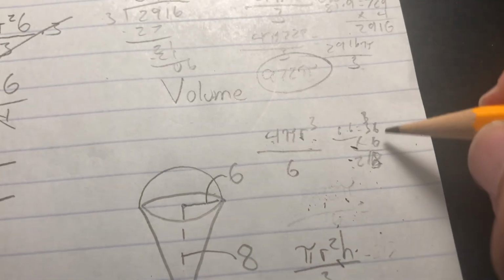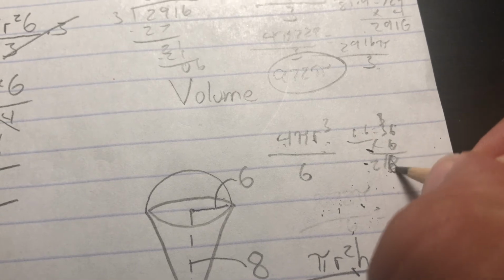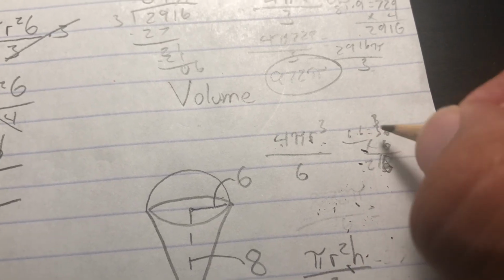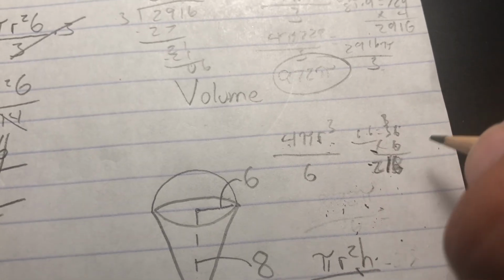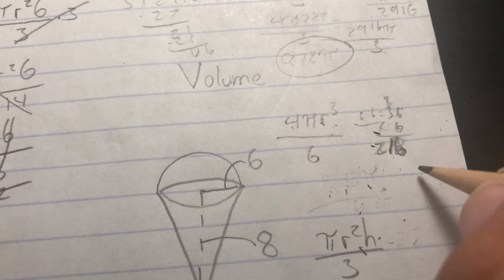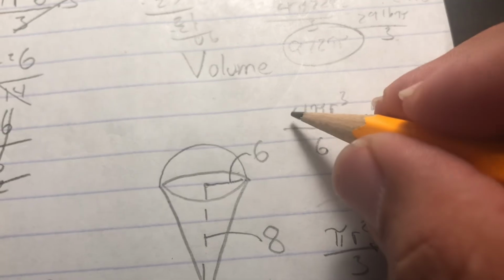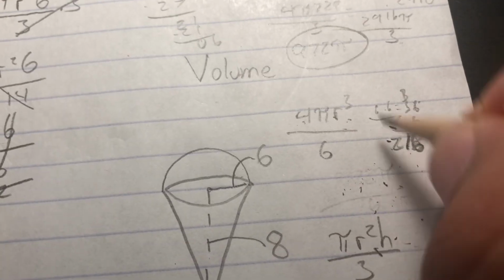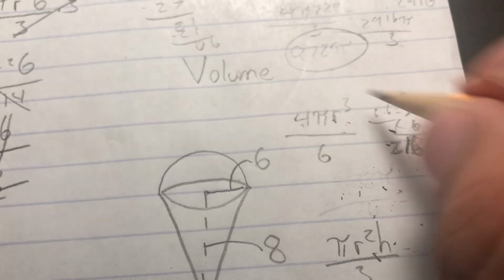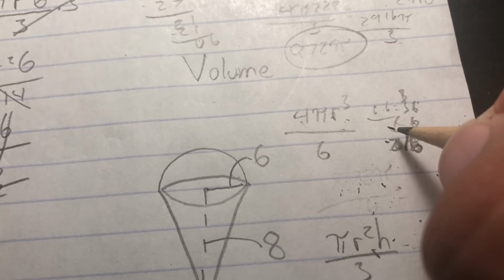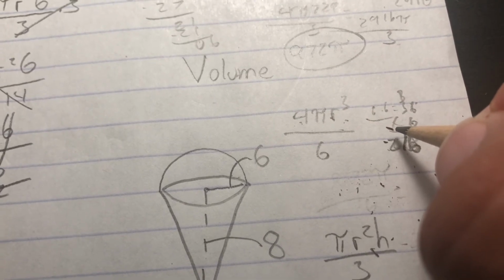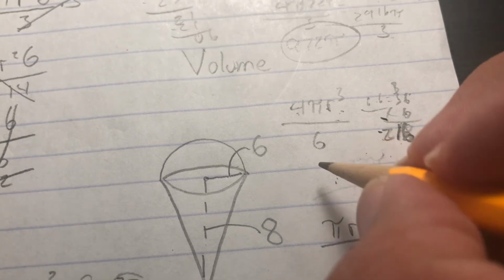So let's do 6 times 6 is 36. 6 here, 3 there. 6 times 3 is 18 plus 3 is 21. 216 times 4. So 216 times 4 is 840 plus 24. So 840 plus 24 is 864.